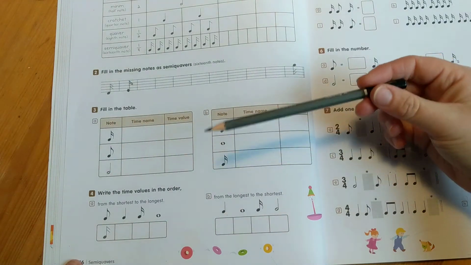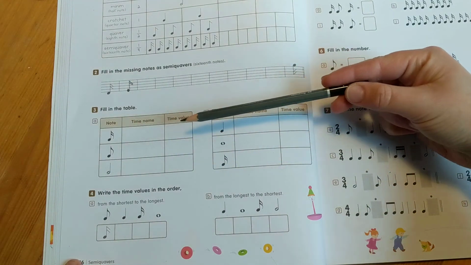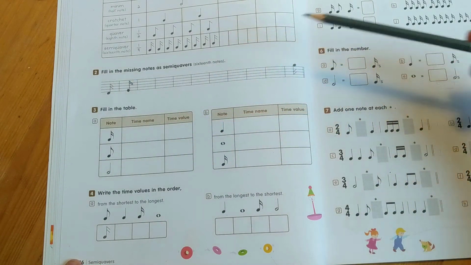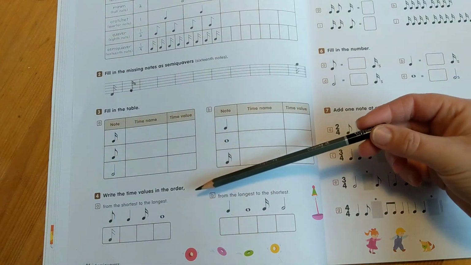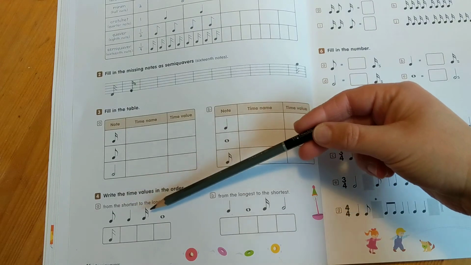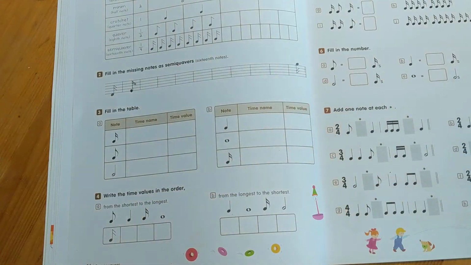The third exercise is fairly straightforward. We're just filling in the time names and the time values, which you can get from the table at the top of the page, and then writing the time values in order from the shortest to the longest and the longest to the shortest.